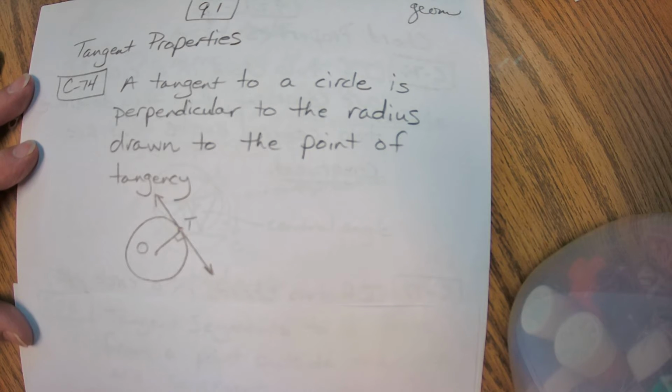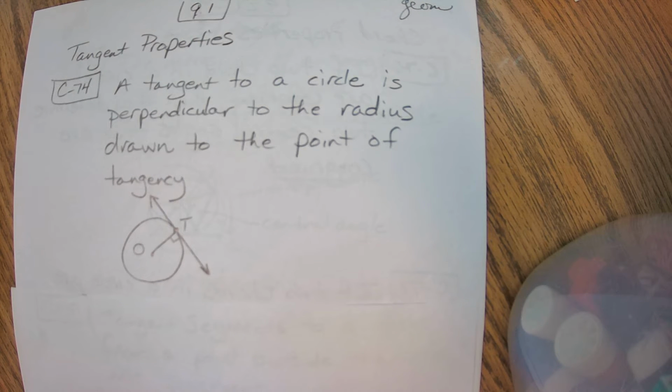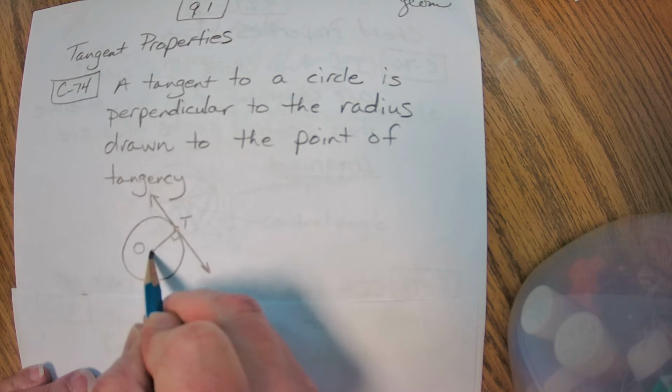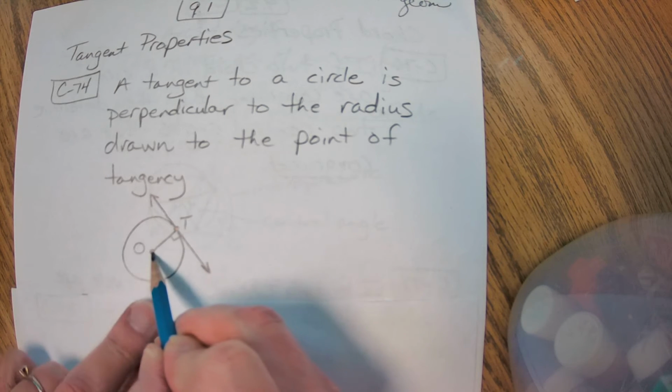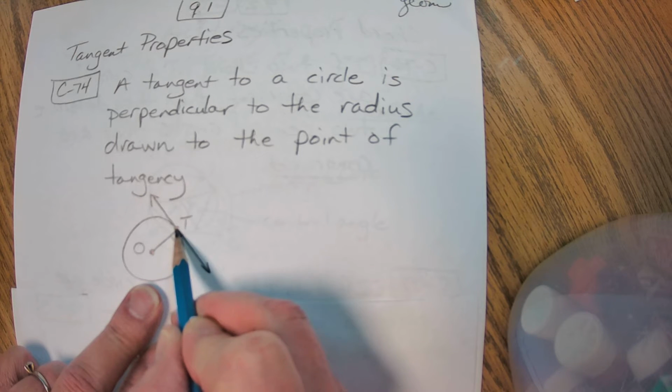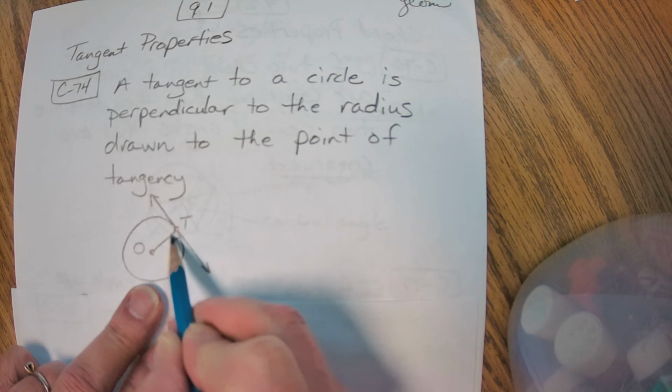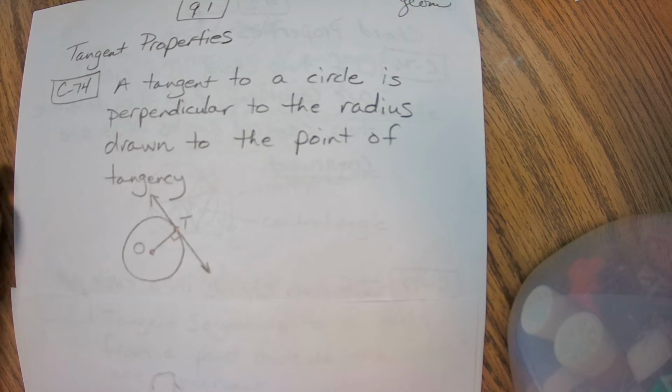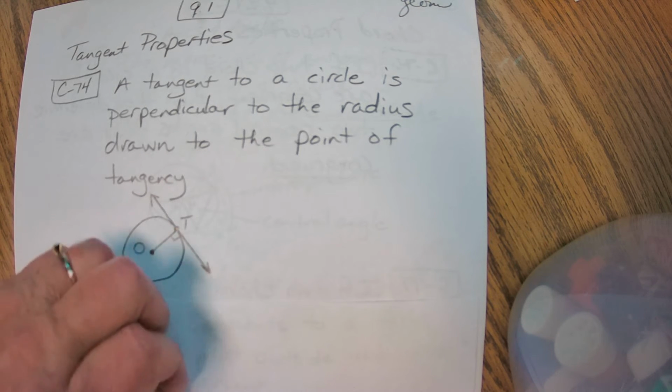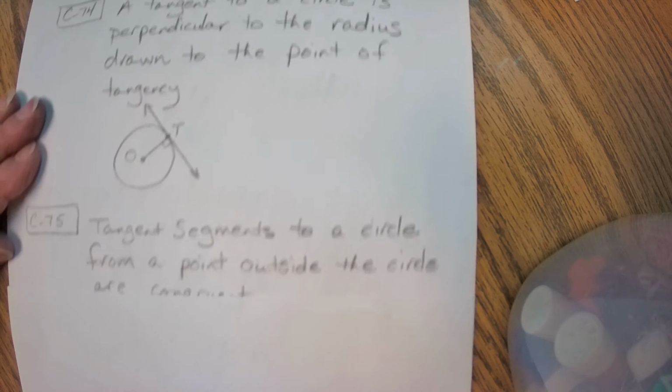And C74 tells us that a tangent to a circle is perpendicular to the radius drawn to the point of tangency. So this is circle O. If I draw the radius from the center to that point of tangency, that will always be 90 degrees. It will always be 90 degrees.